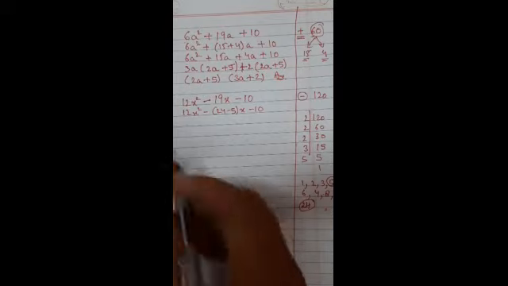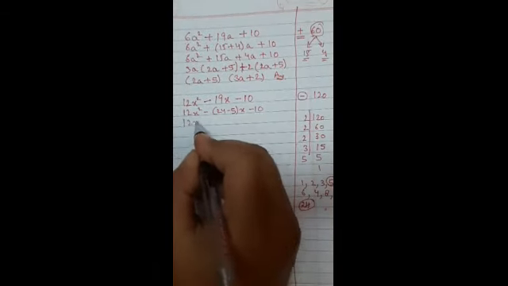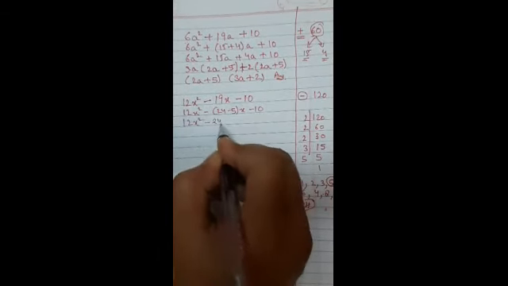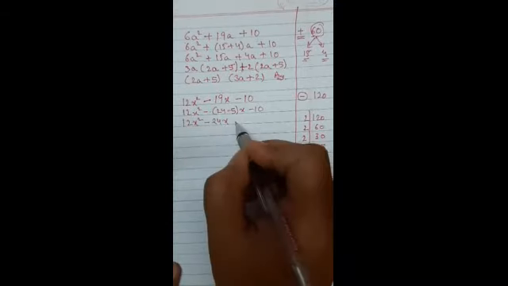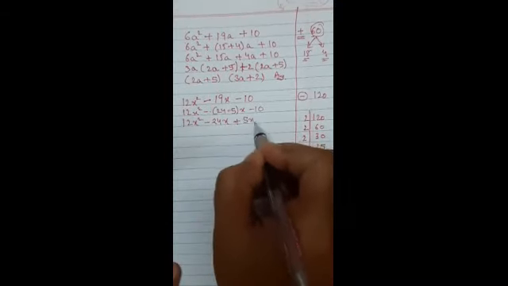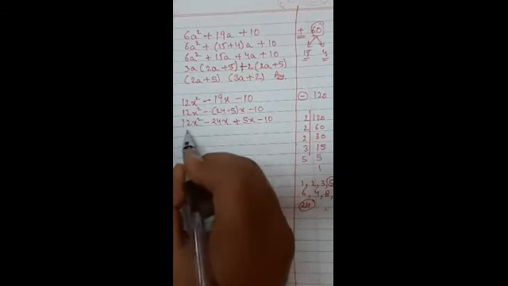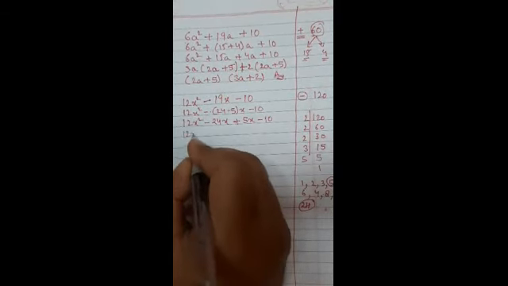I hope till now you have understood that the middle term will be replaced by either the sum of the factors or the difference of the factors. Opening the bracket now. 12x square minus 24x, minus into minus is plus, so it is plus 5x minus 10. Working with the pairs, taking common, we can take 12x common.